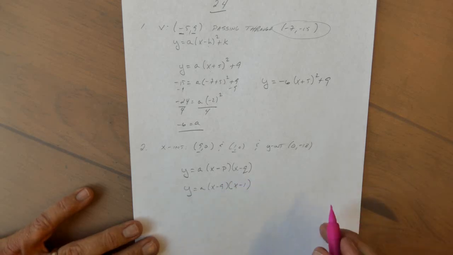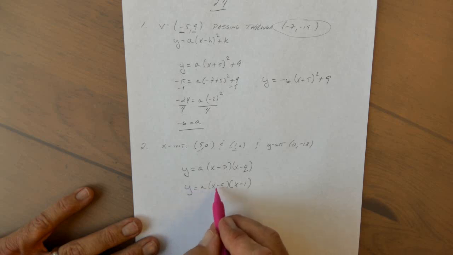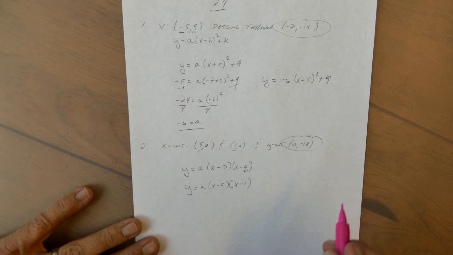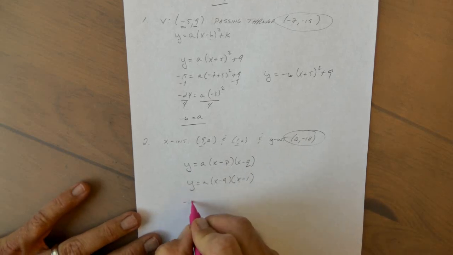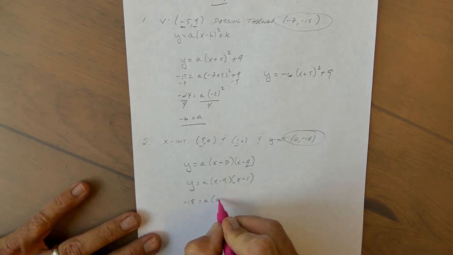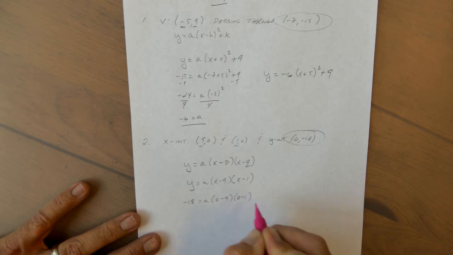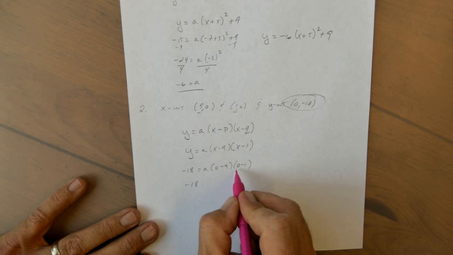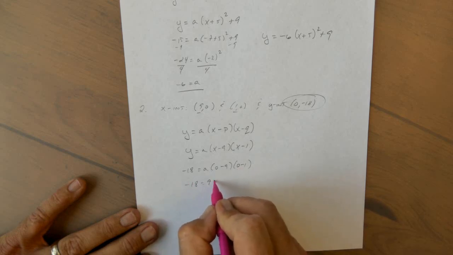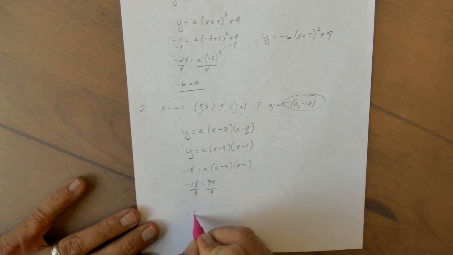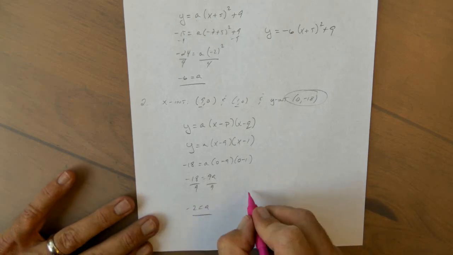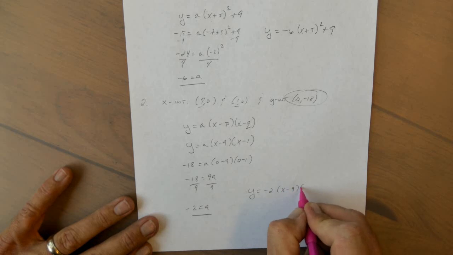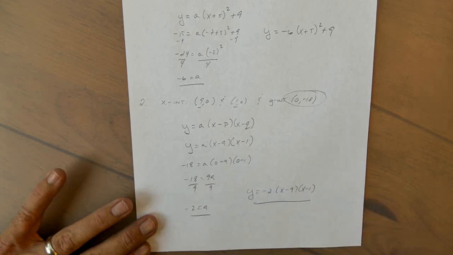So similar to the previous problem, we have three variables, y, a, and x, and we need an x and a y, so we're going to use our y-intercept. So -18 equals a, 0 minus 9 times 0 minus 1. -9 times -1 is a positive 9, so we have 9a, and so a is -2. So our equation is -2 times x minus 9 times x minus 1.